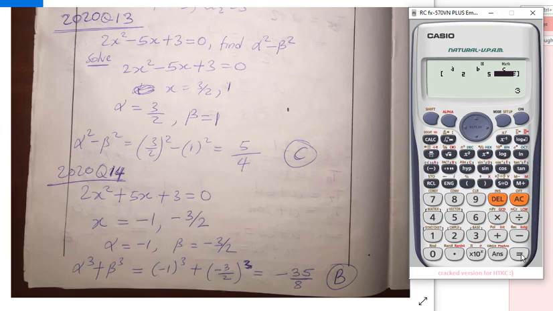So s1 is minus 1. So you can see the first answer is minus 1. The second answer is minus 3 over 2. So call the first answer alpha, call the second answer beta. So you just do the cube, alpha cube plus beta cube, that is minus 1 cube plus minus 3 over 2 cube. So press it on the calculator, you will get minus 35 over 8, and that is the answer, option B. Do you get that?